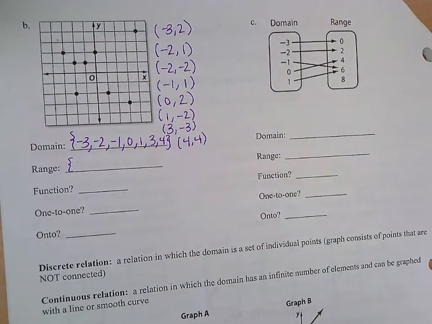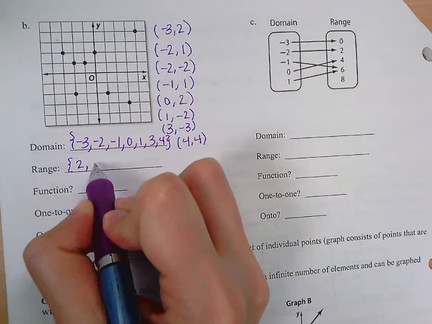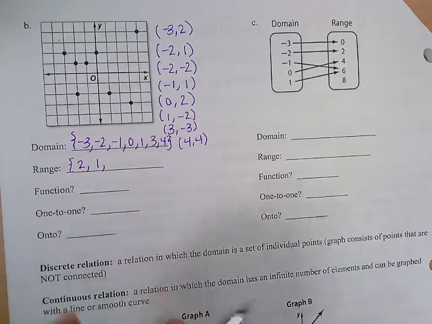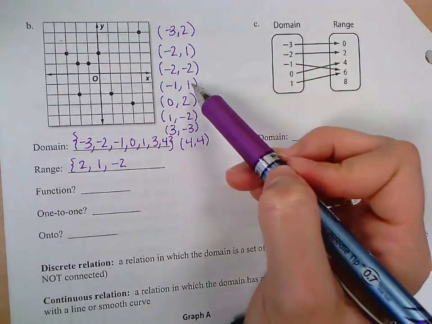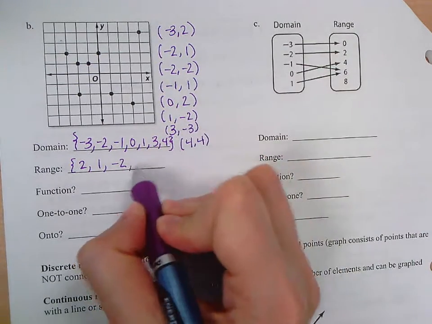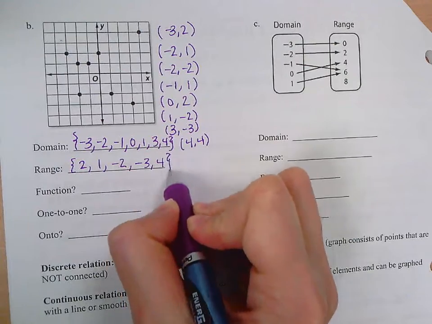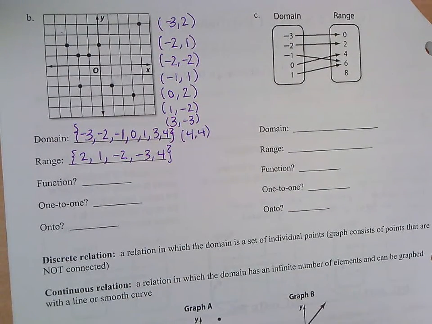And then for the range, I have positive 2, positive 1, negative 2. 1 repeats, 2 repeats, negative 2 repeats, negative 3, and then 4. If you were to write a value more than once, like if it repeats and you wrote it twice, I'm not going to take off for that, just so you know. But I'm just letting you know if it does repeat, you don't have to write it 3 times if it's there.